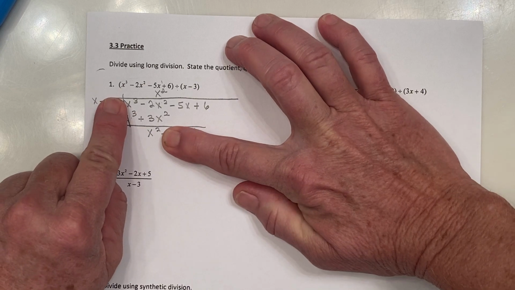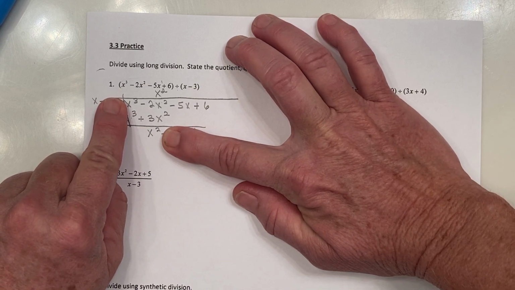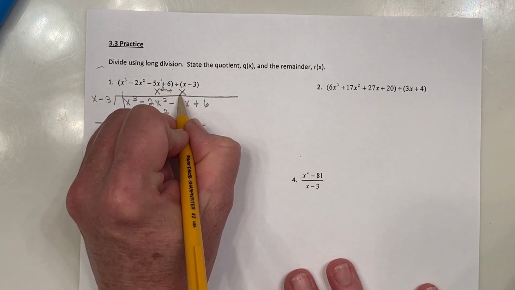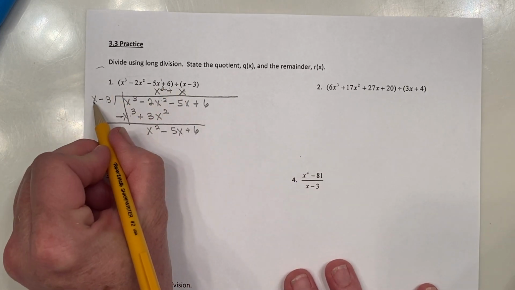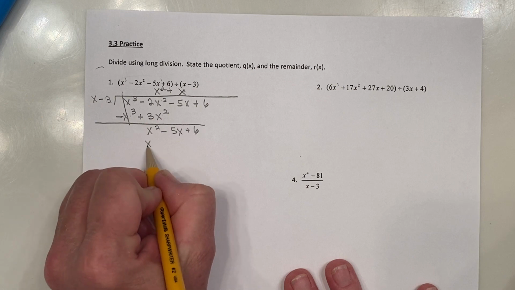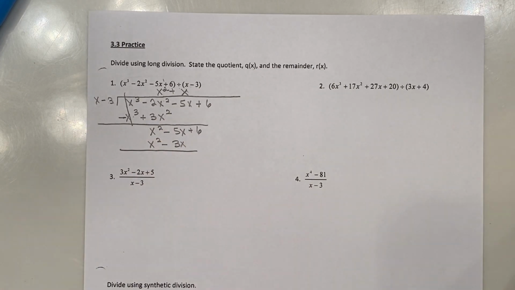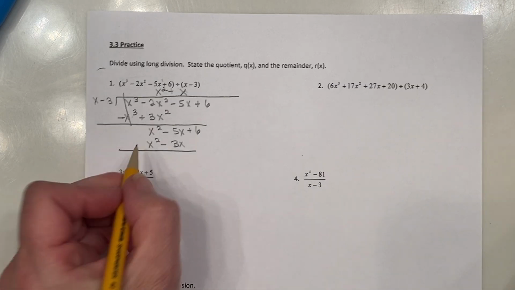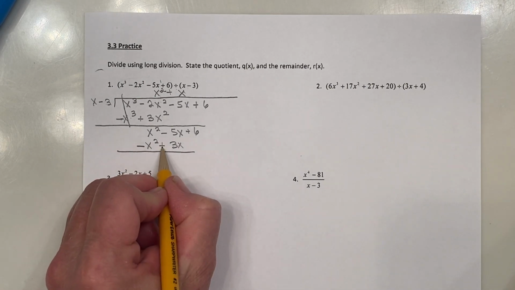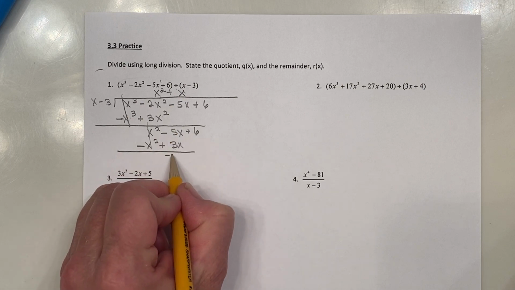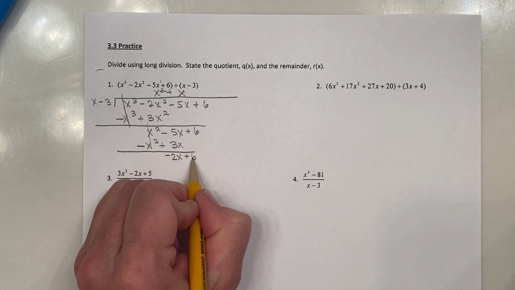What do we multiply x by to get x squared? Well, that would just be an x. So a positive x goes here. Let's multiply x into both these terms. So I get x squared minus 3x. Let's take the opposite of all the terms. So opposite here, opposite here. These will cancel. I'll collect and get negative 2x, bring down the plus 6.